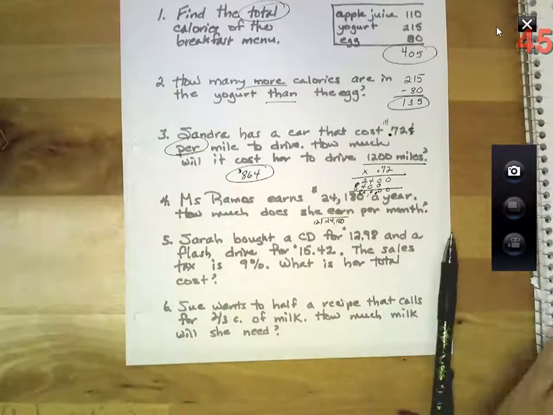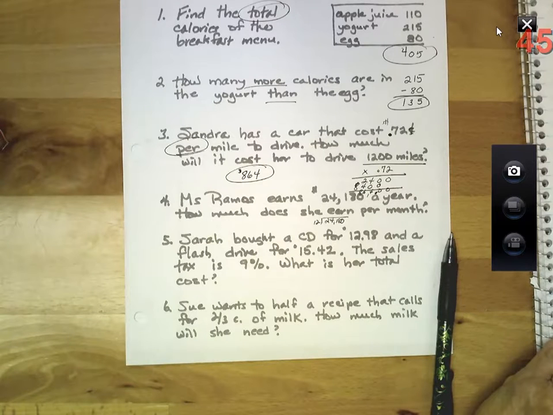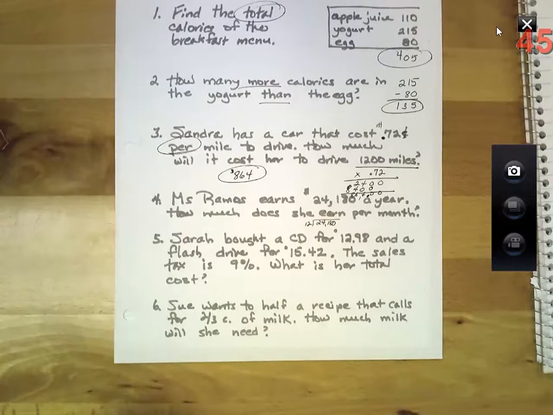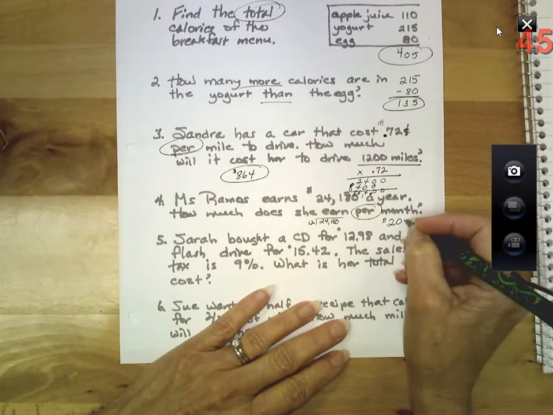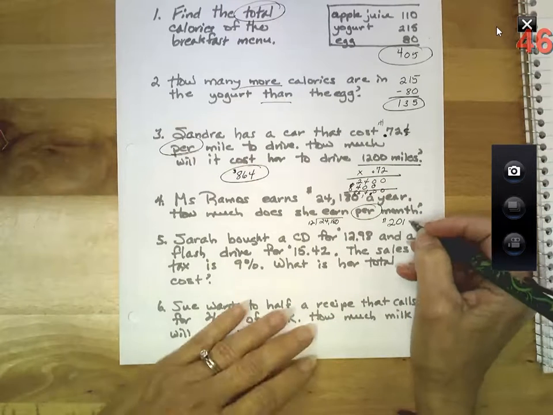And if you need more room, do another sheet of paper on the back. Okay, how much does she earn per month? $2,015.